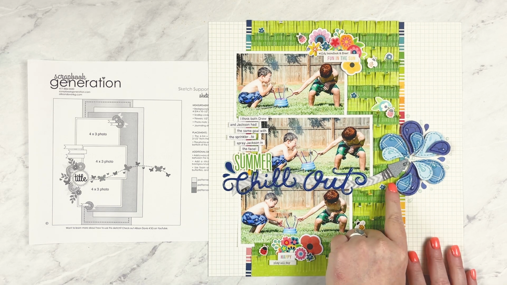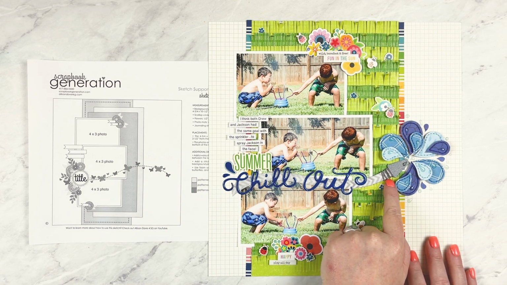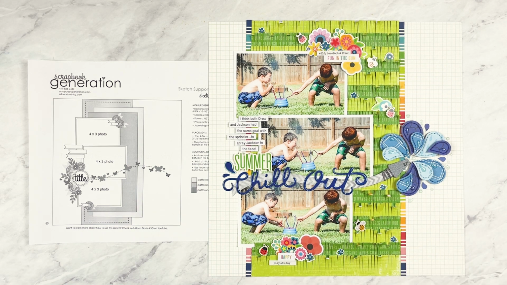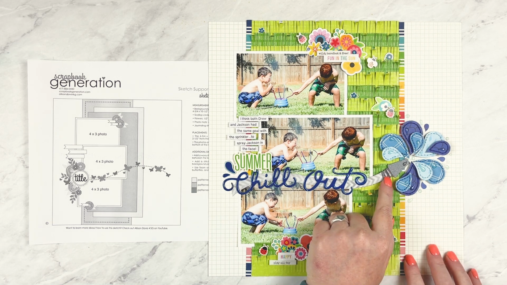Then I wrapped some memory thread around the end near the nozzle. And if you don't know what memory thread is, it's a wire that's been coated in thread, and I don't think they make it anymore, which makes me really sad because it's awesome. You can bend it and curl it, and it works so well for little details like this.